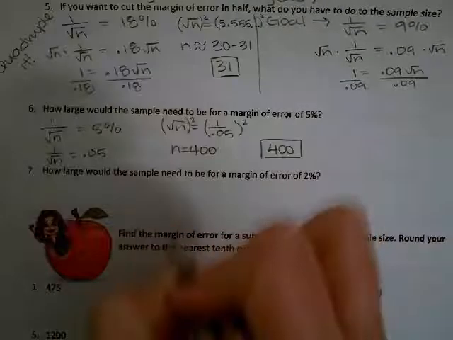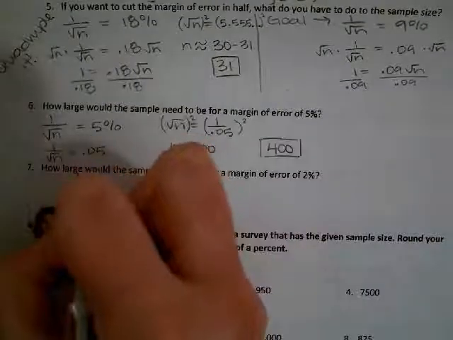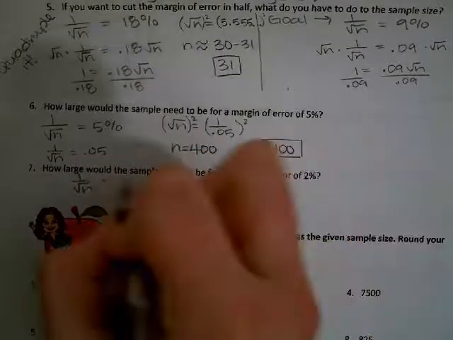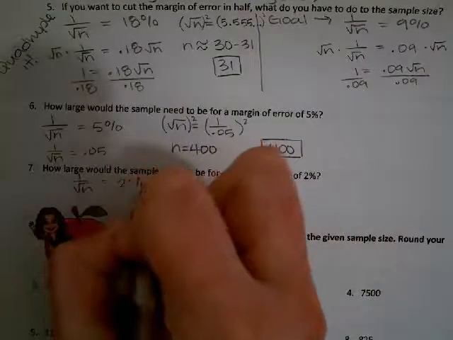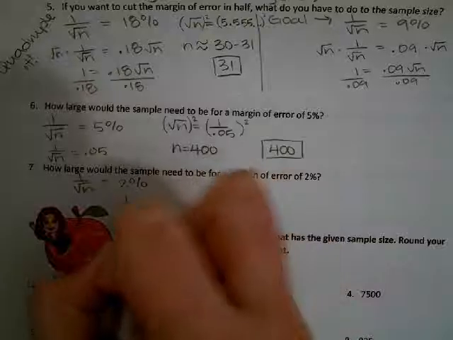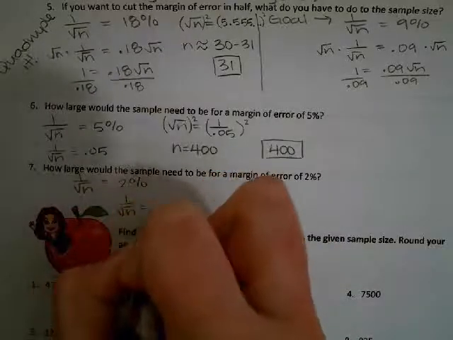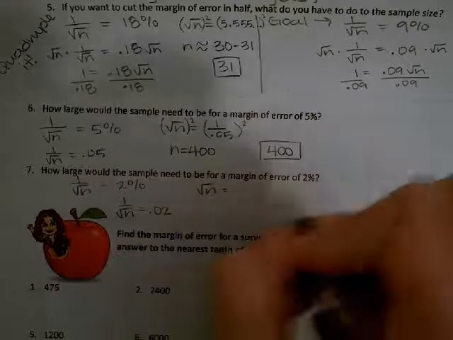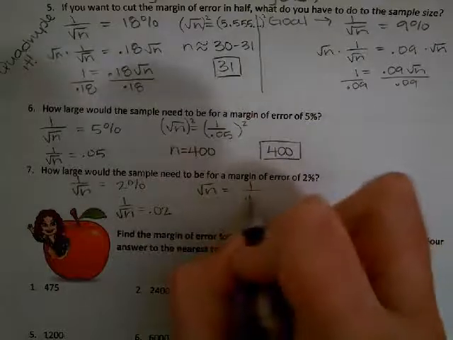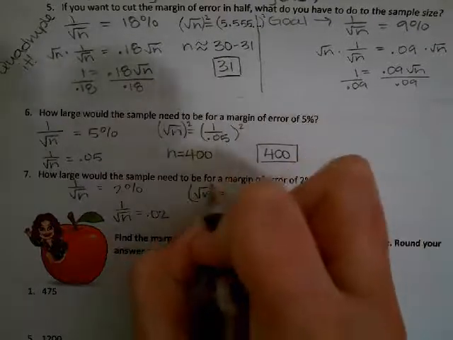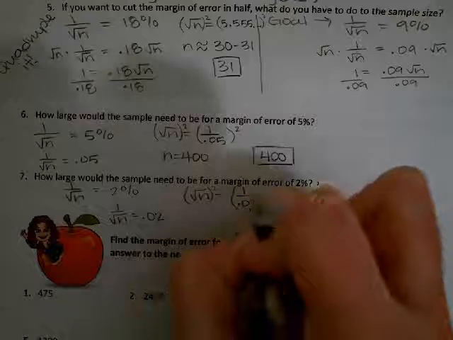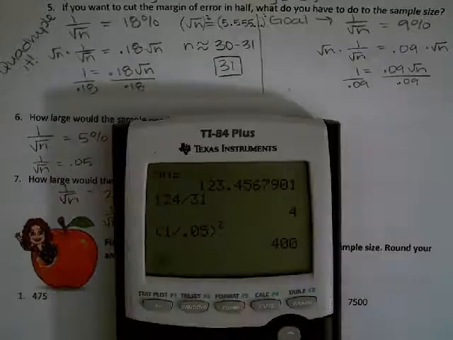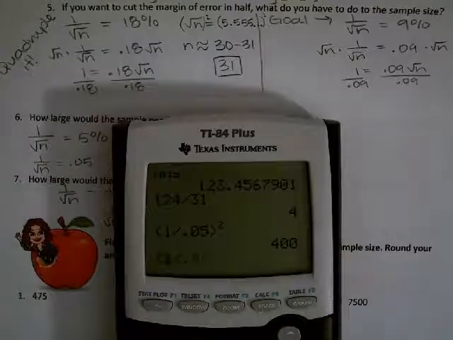How large would the sample size need to be for a margin of error of 2%? We're going to do the same thing. So square root n is going to be 1 divided by 0.02, and then we're going to square both sides. 2,500.